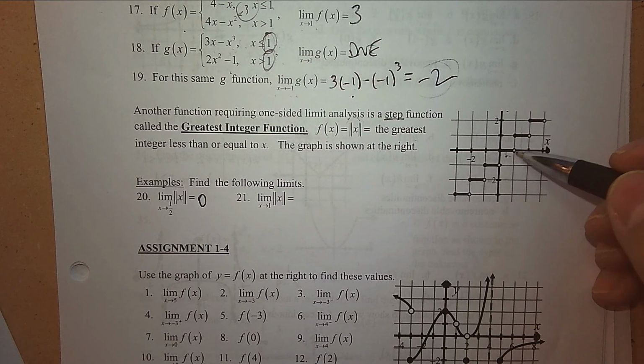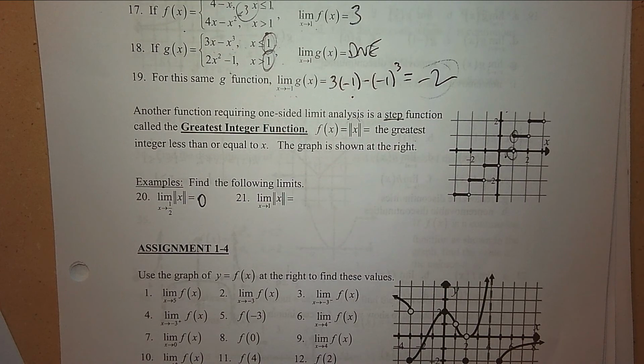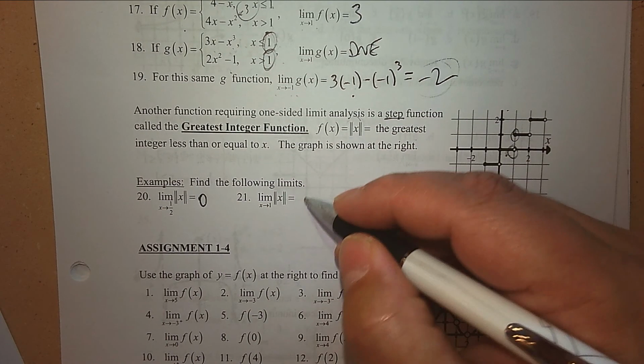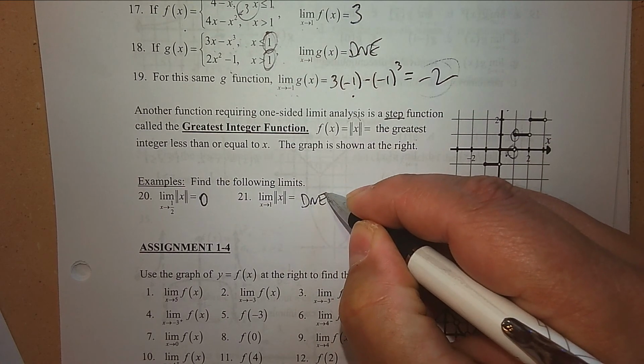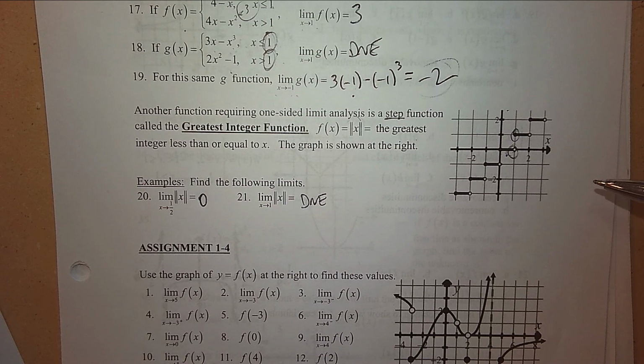So do you see positive 1? Yeah. Do you see at every integer there's going to be a jump? So in this jump, the limit doesn't exist. But here's the challenge. If it said from the left, the answer would have been 0. From the right, the answer would have been positive 1. So you have to think a bit when it lands on an integer.